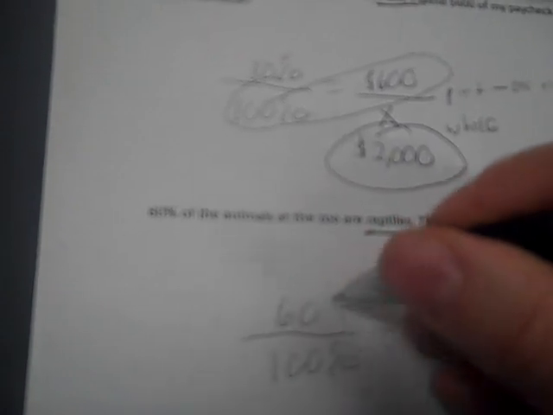Okay, so 100%, and then it's 60 out of 100, 60%. Now that 200, does it say anything about them being reptiles? Just read from here to here, where the sentence. The zoo has 200 animals. It doesn't say that you have 200 reptiles, okay? So 200 does not go here. It belongs in the whole, and I need to find the X here. So I take 60 times 200 divided by 100. 120.